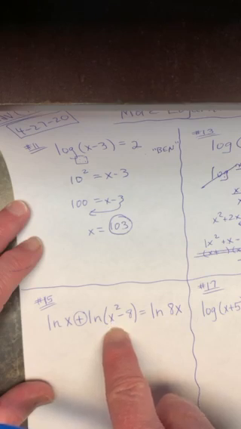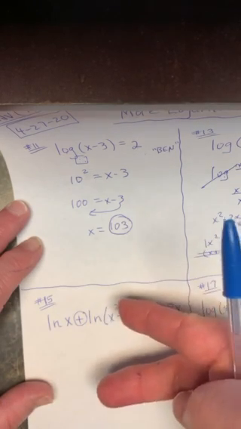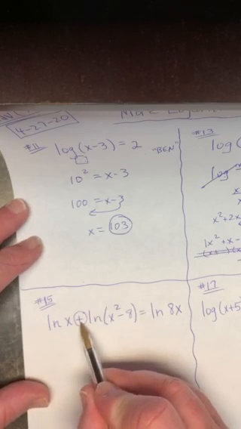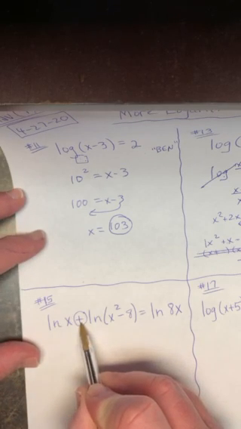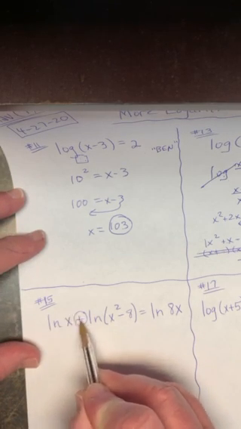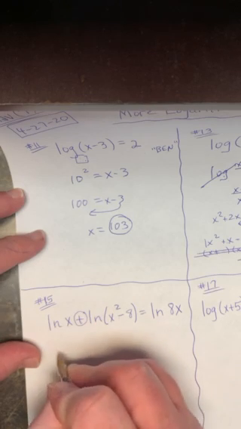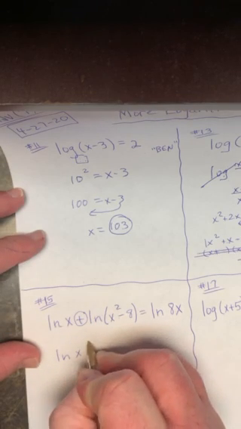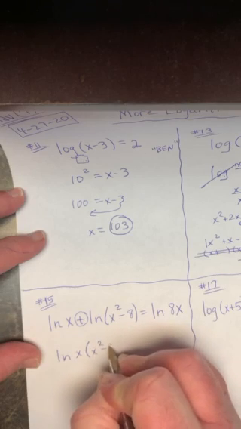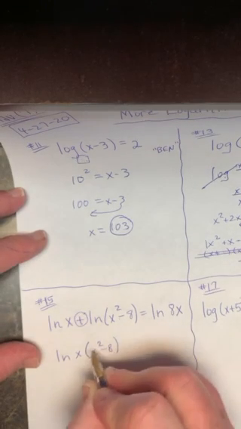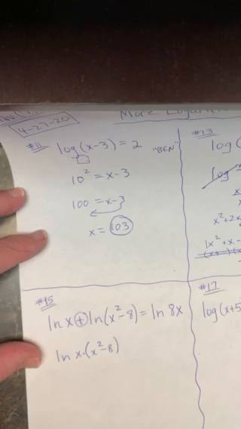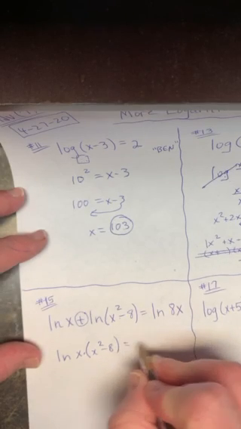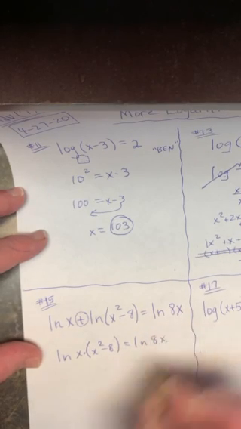Remember that last problem? When it was a minus, we turned it into a division problem. When it's a plus, we use the what? Product rule. The log of m plus the log of n is really the log of m times n. So I end up with that connected scenario equals ln of 8x.